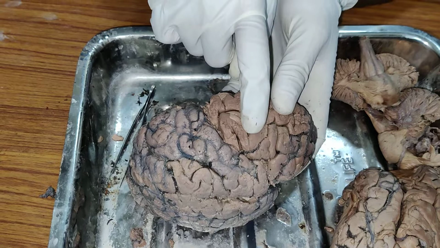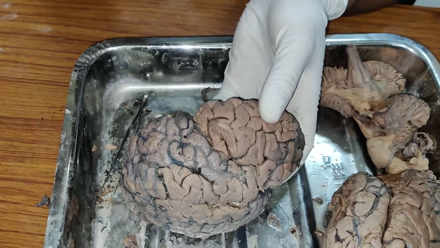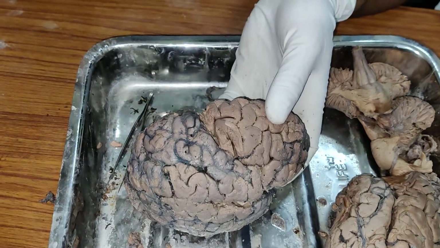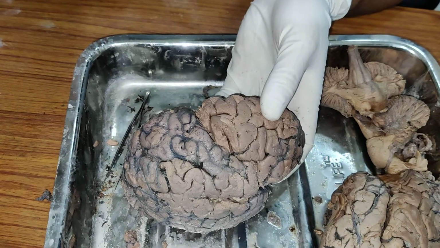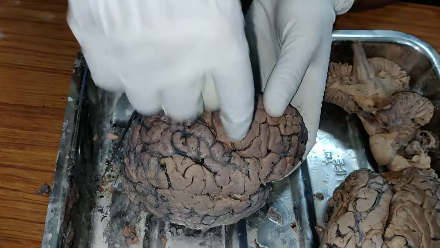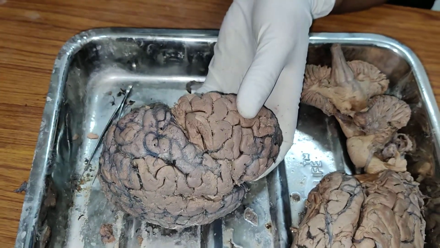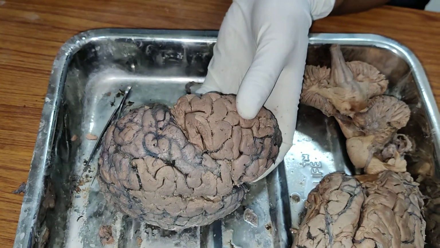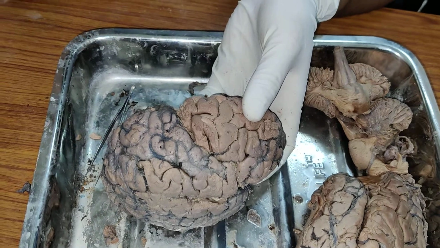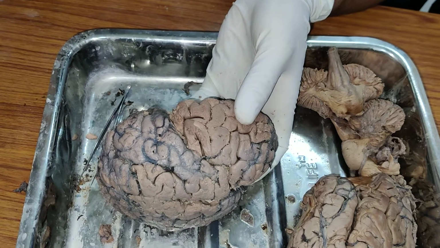What is the function of this? This sends corticorubral, corticopontine, corticovestibular fibers. So basically it forms the pathway for the extrapyramidal fibers. It sends fibers to the extrapyramidal nuclei. So this basically forms your extrapyramidal fibers. So what is the function of this area? This area is primarily responsible for controlling the finer movements of the body.